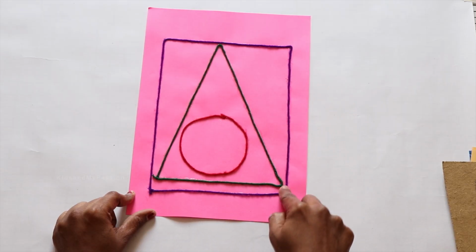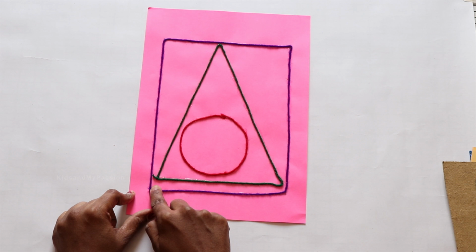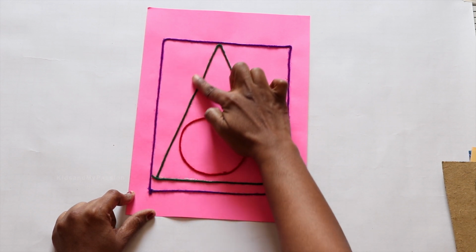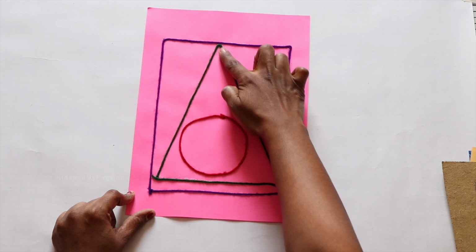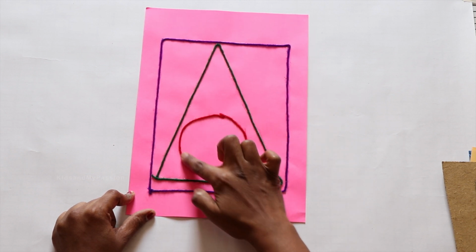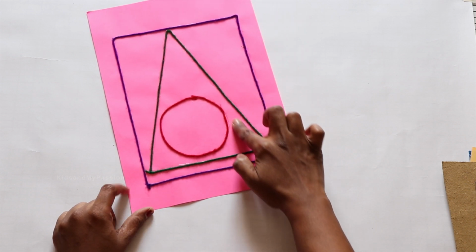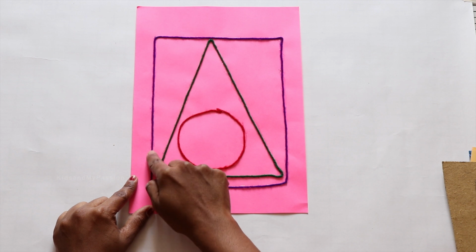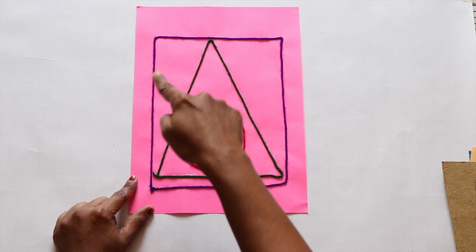Standing line, sleeping line. Similarly, slanting lines, slanting line, slanting line, curve. Like this, they will be touching the thread and they can feel the line pattern.